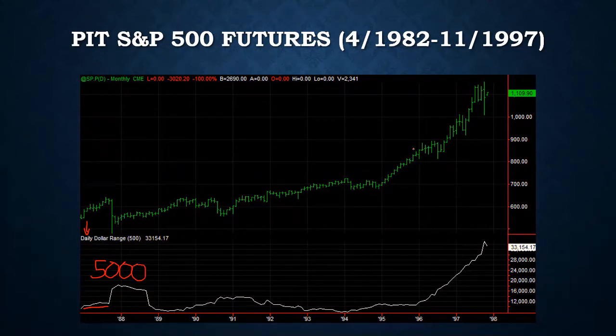And as prices rise, theoretically, the ranges should rise as well as a percentage of that price. So for example, at 1,000, 1% is 10 points. At 600, 1% is 6 points. So theoretically that should change. But as you see, if you look at this chart, there's not a lot of change.